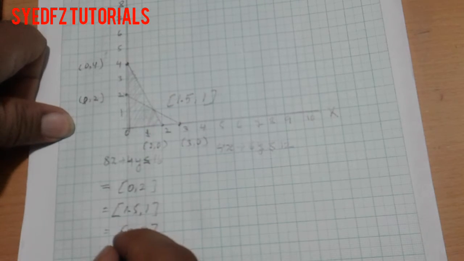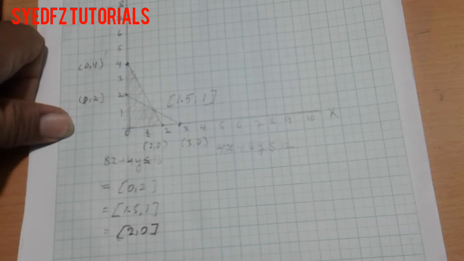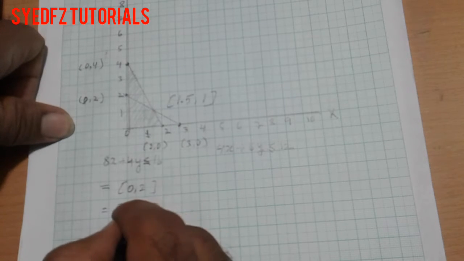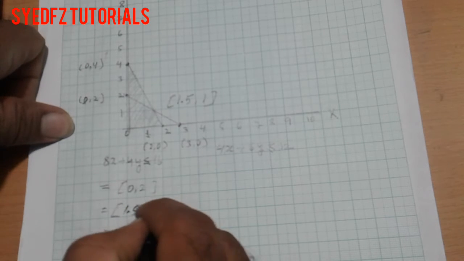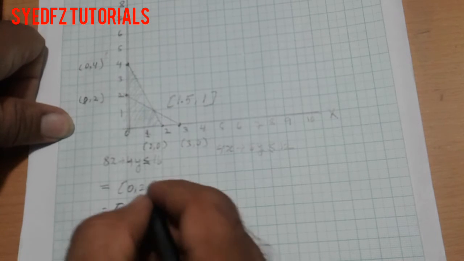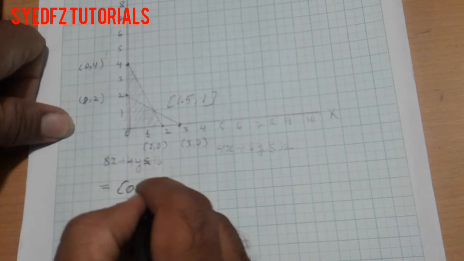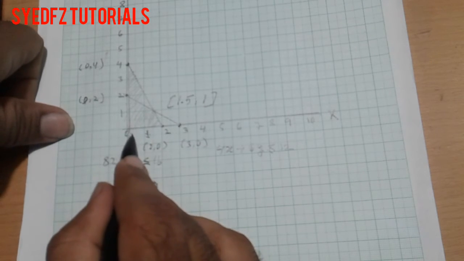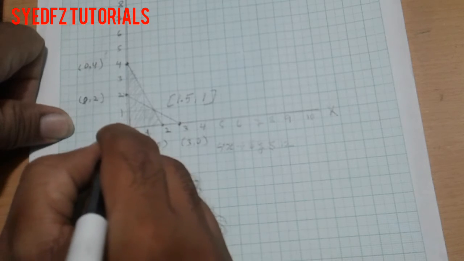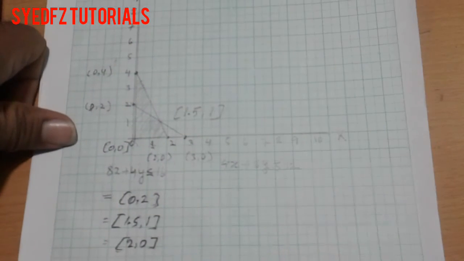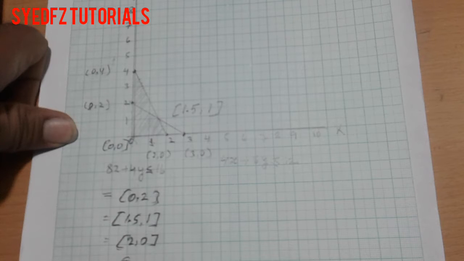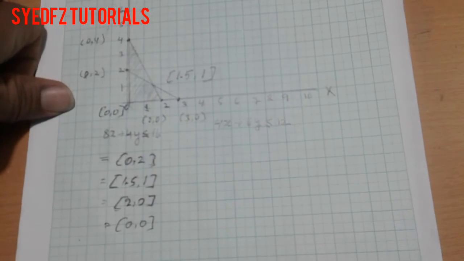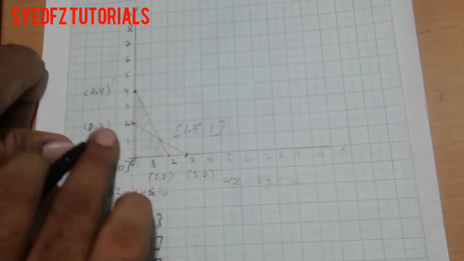Here we also have to take 0 comma 0, since x and y are 0 and 0. Now the points are done.